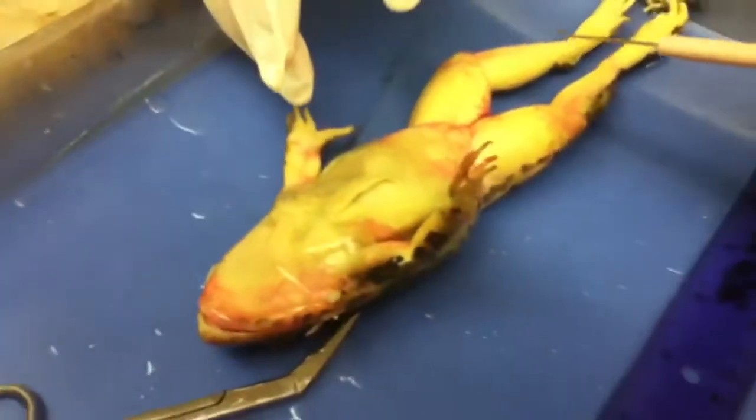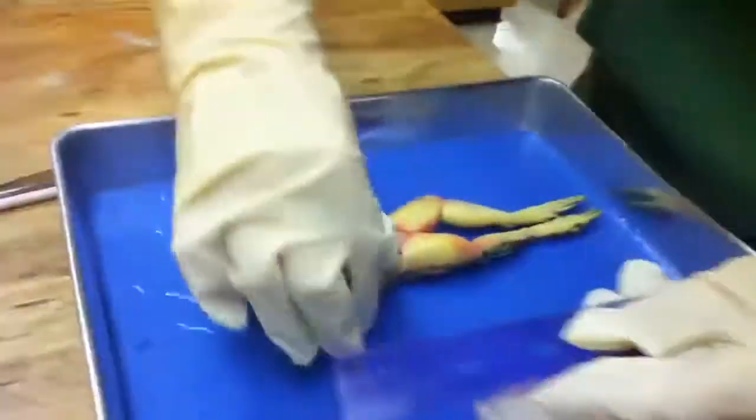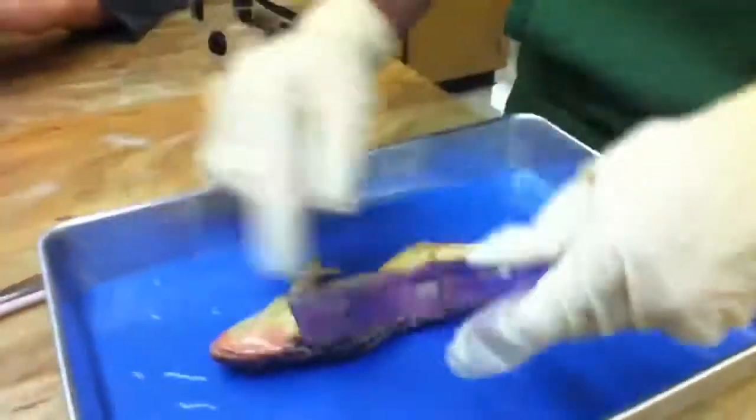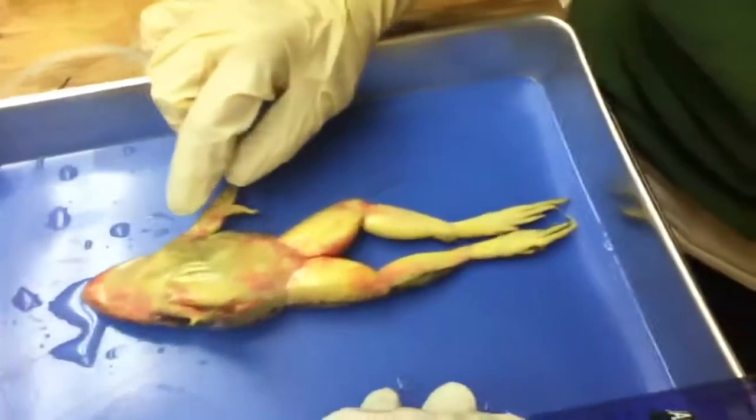What is the length of the front legs? The frog legs, just his back legs. The front legs. Centimeter wise? His legs are uneven.